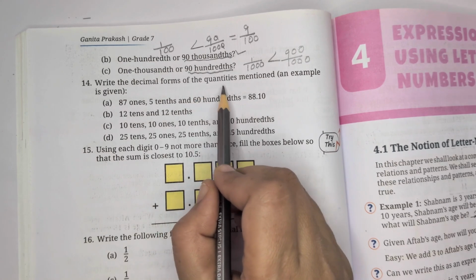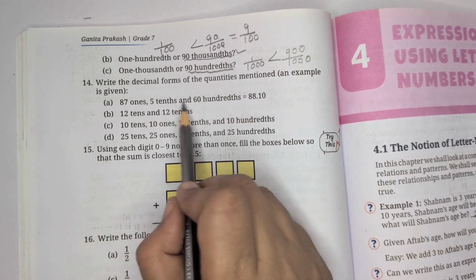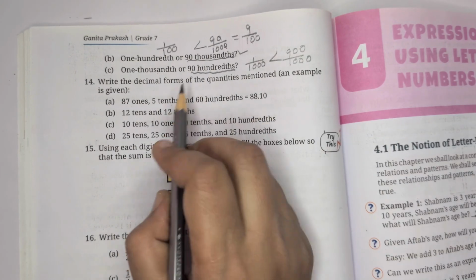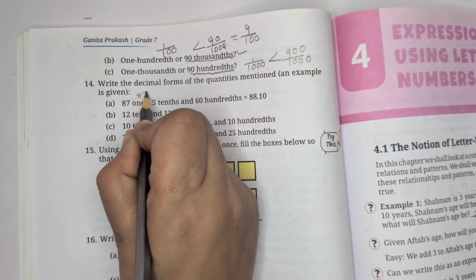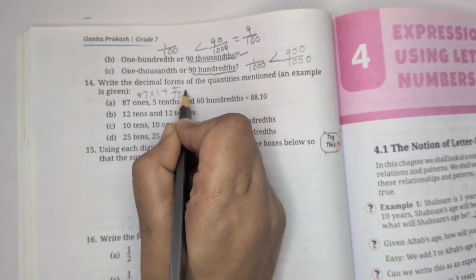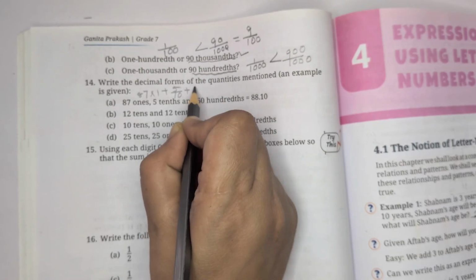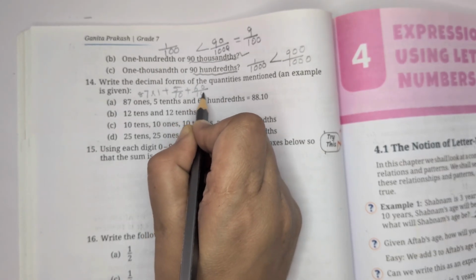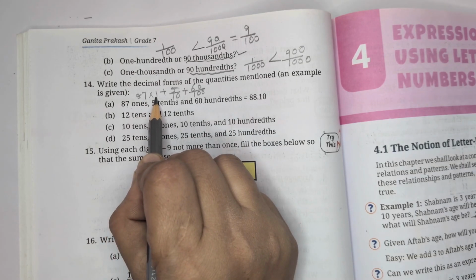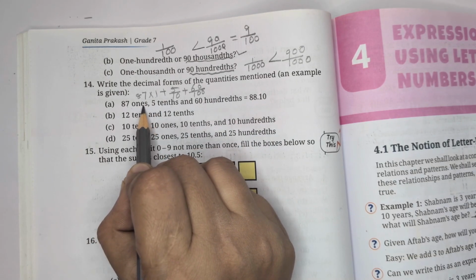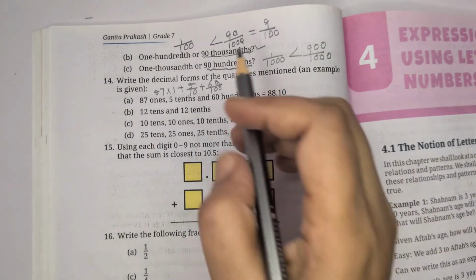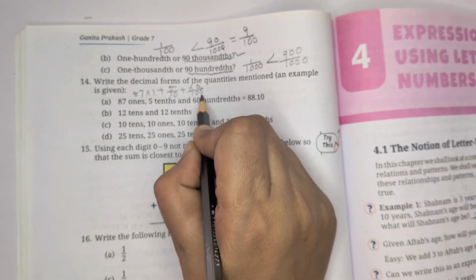Write the decimal forms of the quantities mentioned, as the example is given. First one, 87 ones, 5 tenths, 60 hundredths. So 87 ones means 87 into 1, plus 5 tenths, that means 5 by 10, plus 60 hundredths, 60 by 100.